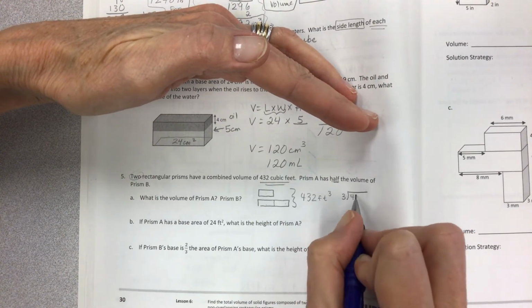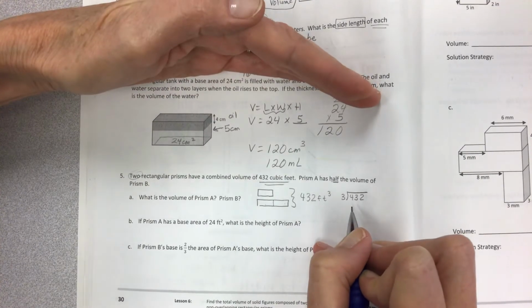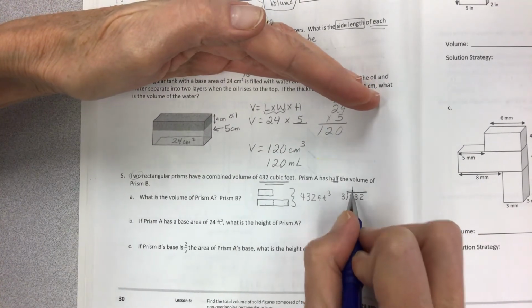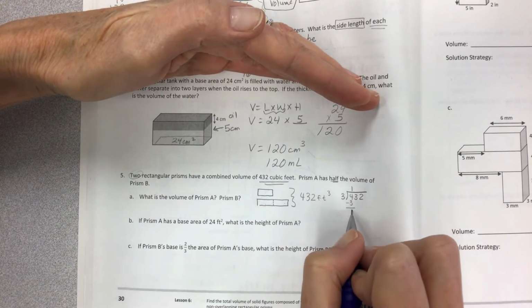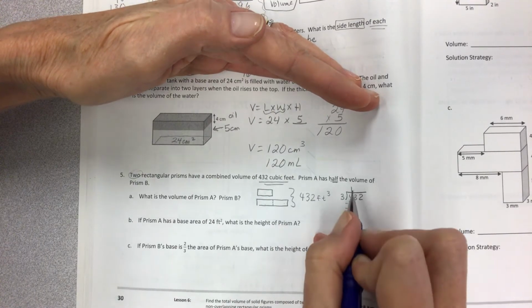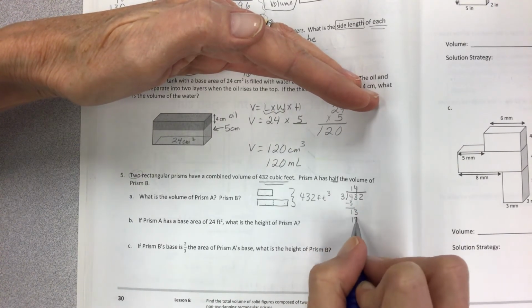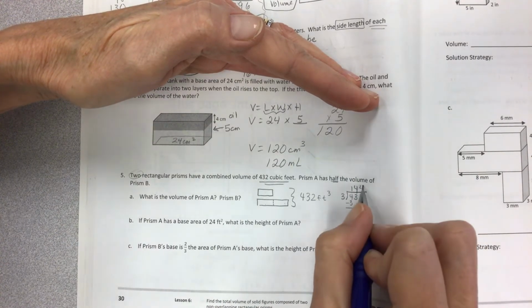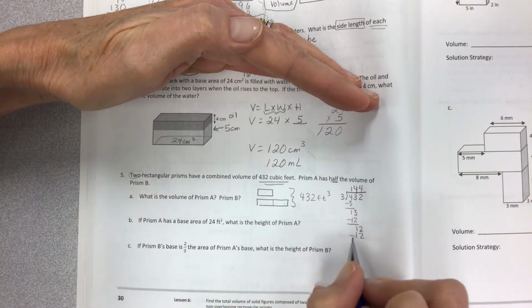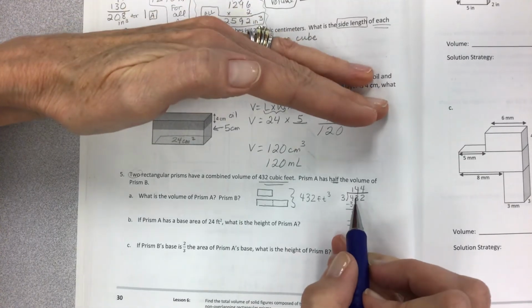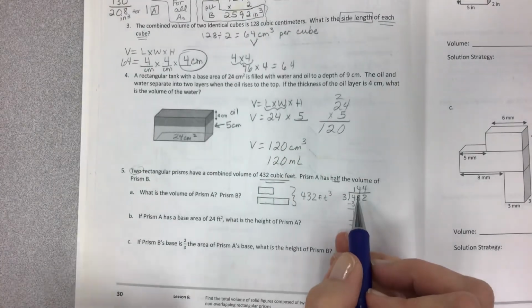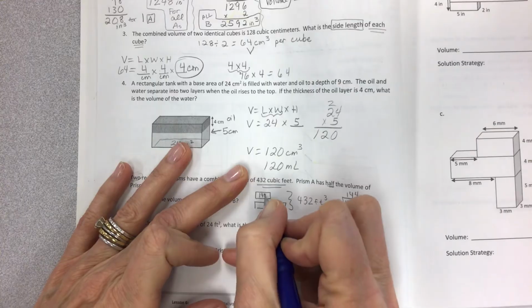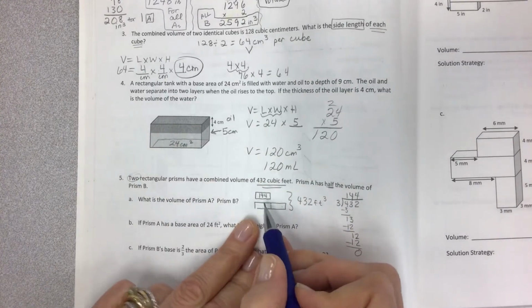So you can divide 432 by 3 and then get 1, subtract, bring down, divide, multiply, subtract, bring down, divide, multiply, subtract. And so what you end up with is each of these being 144.